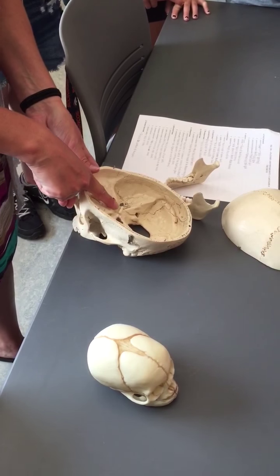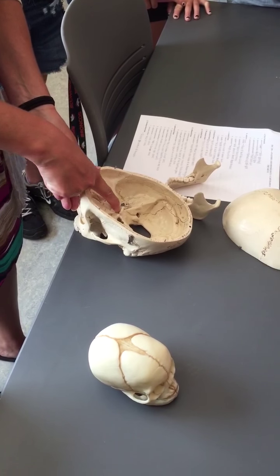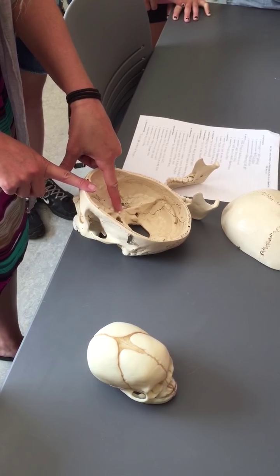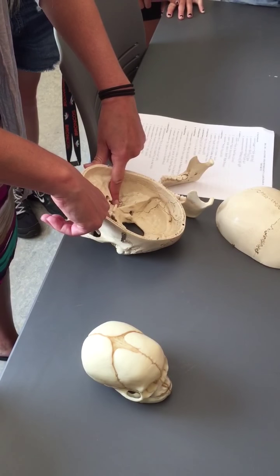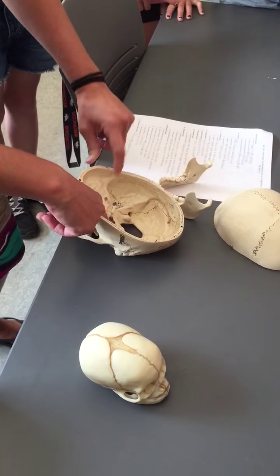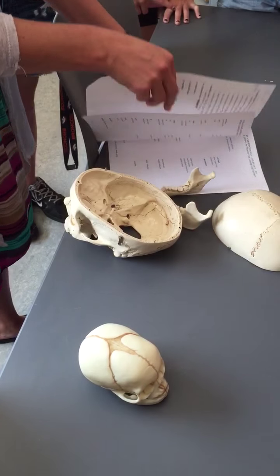A couple other things, this little saddle is going to be your sella turcica, and the back of the saddle, this ridge, is going to be your dorsum sellae right here. More holes on the sides of your saddle. These big round holes right here are going to be your foramen lacerum or lacerum, however you want to pronounce it. And now we're on to page 2.